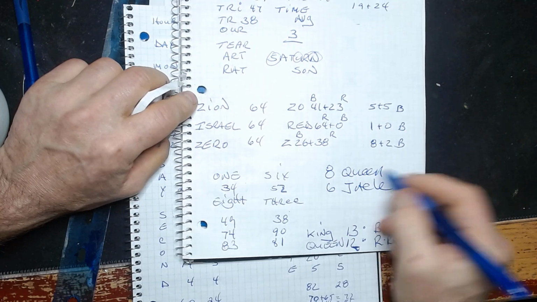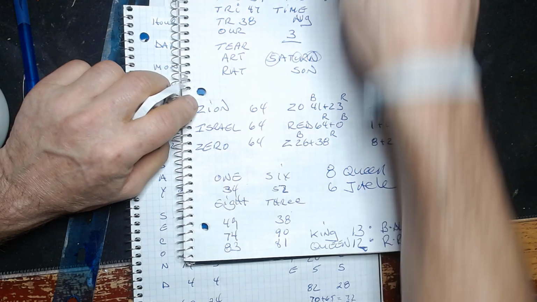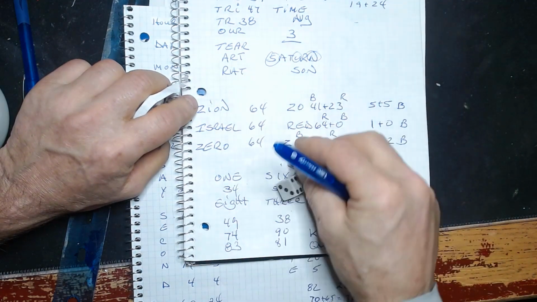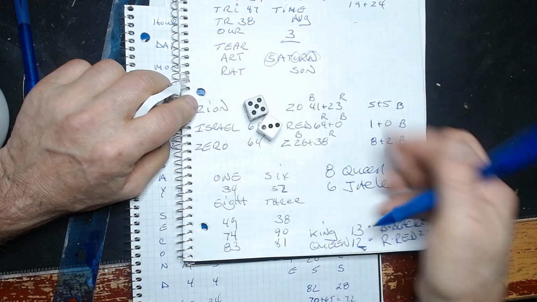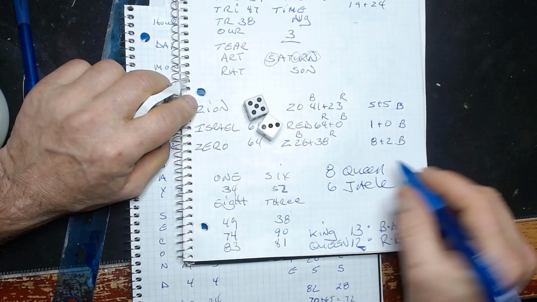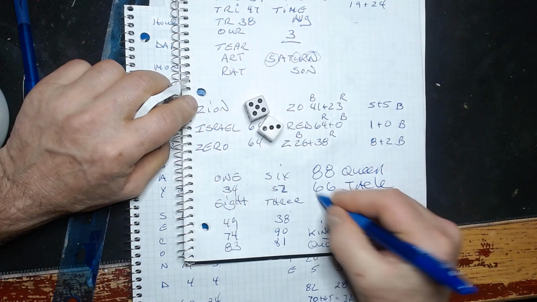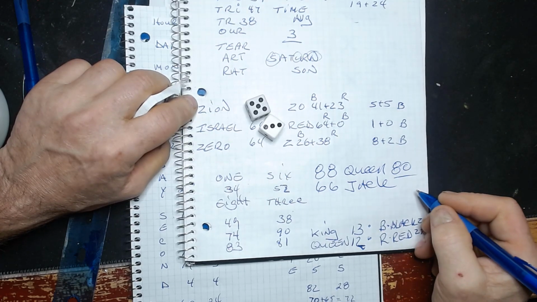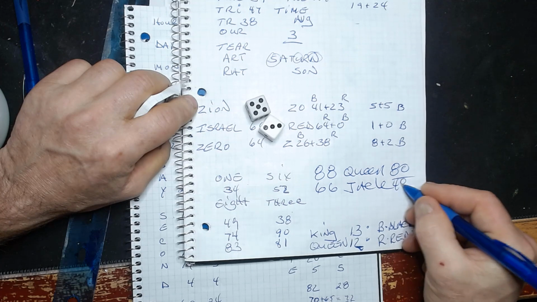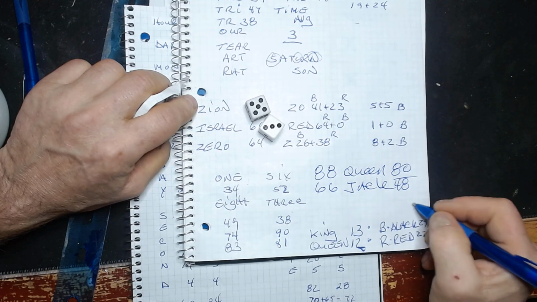And the reason for that, the king is the gateway, is that on the cube, okay, the invert of the 8 is the 6. The queen has 8 eyes. The jack has 6 eyes. So it has 8 and 8 eyes, 6 and 6 eyes. This will create root 80. This one will create 48 into Pluto.